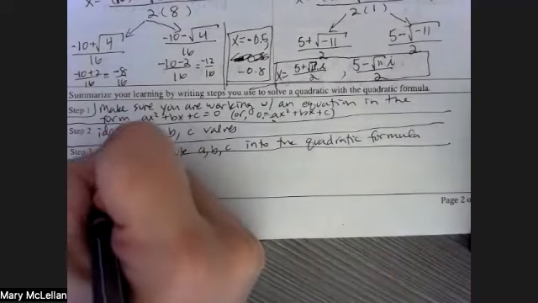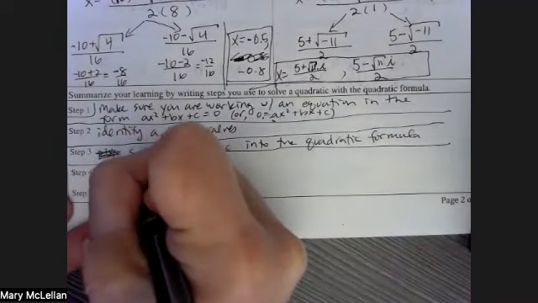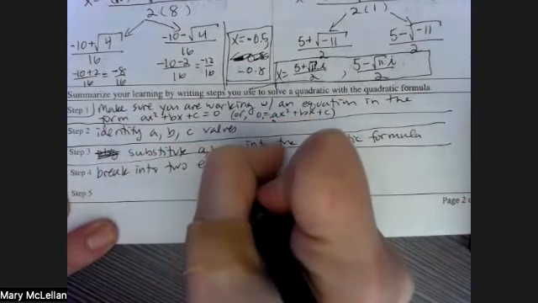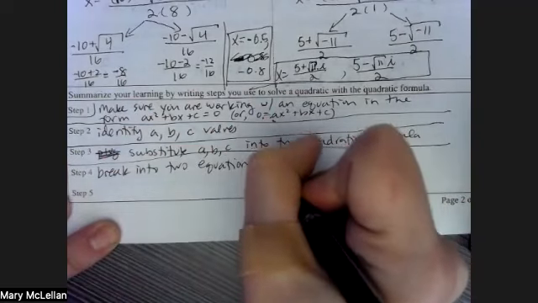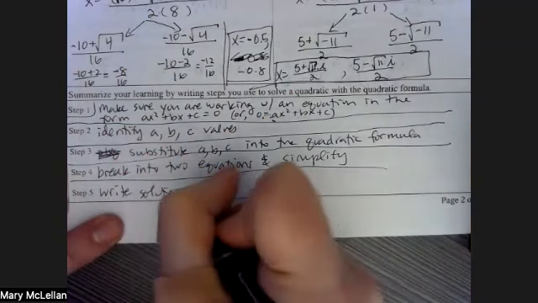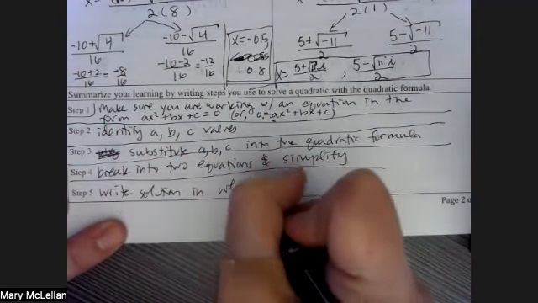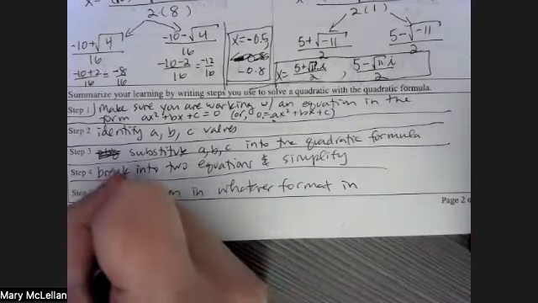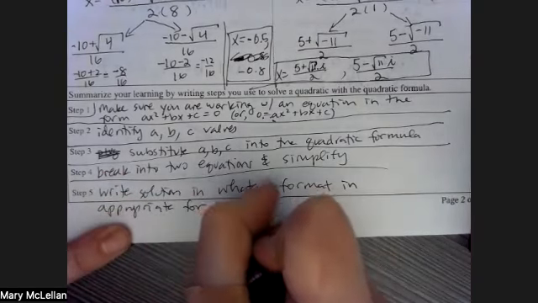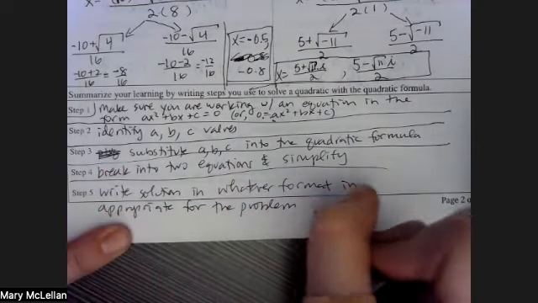Step 4, break into two equations and simplify. Step 5, write the solution in whatever format is appropriate for the problem you are doing.